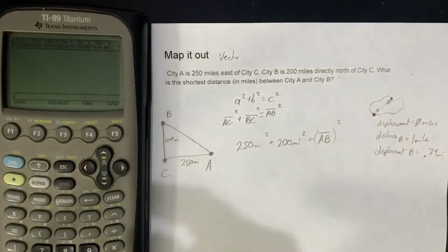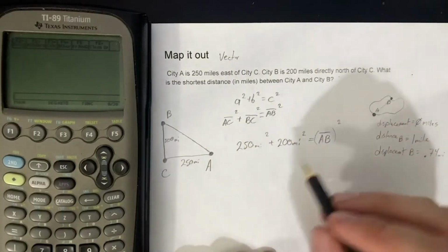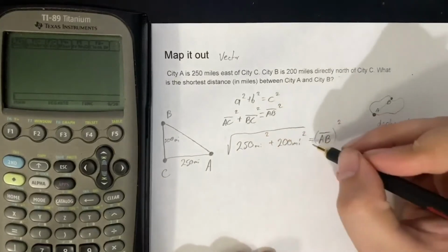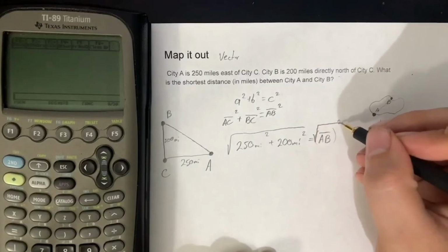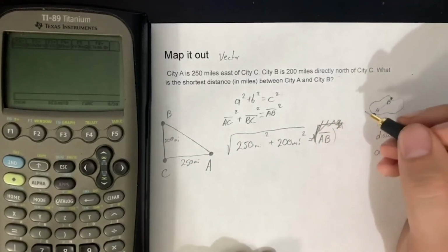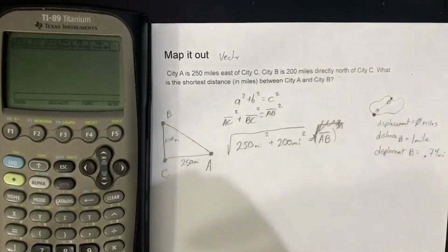So we run the calculator, and we think about how we can apply the same concept to both sides. We know that with the Pythagorean theorem, taking the square root of both sides cancels out the square, and we're left to run the numbers.